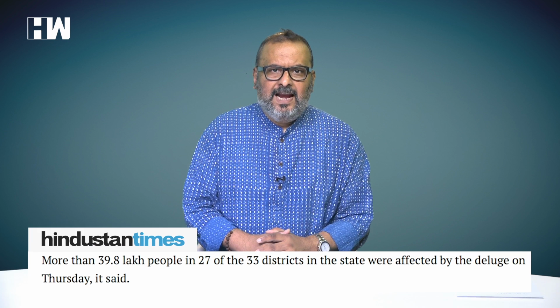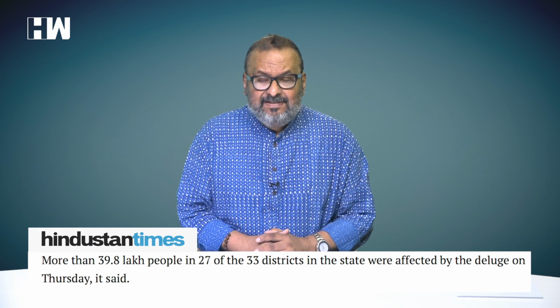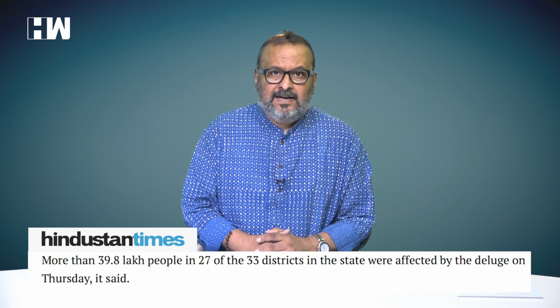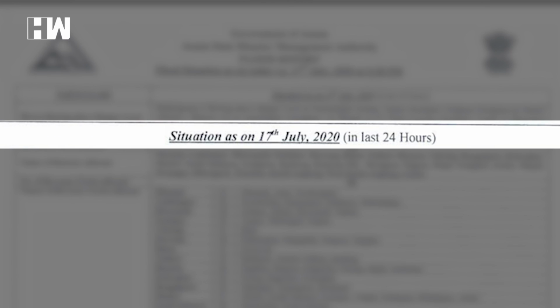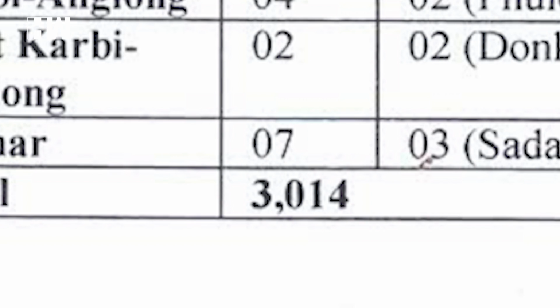More than 39.8 lakh people from 27 out of the 33 districts were affected as on Thursday due to the Assam deluge. In fact, the total number of people losing their lives this year because of floods and landslide is totaling to 102. 102 people lost their lives this year. Now, let me take you through some government figures. According to the government of Assam State Disaster Management Authority, this report is as on 17th of July 2020 and this report is for the last 24 hours. In the last 24 hours, almost 3,014 villages have been affected.